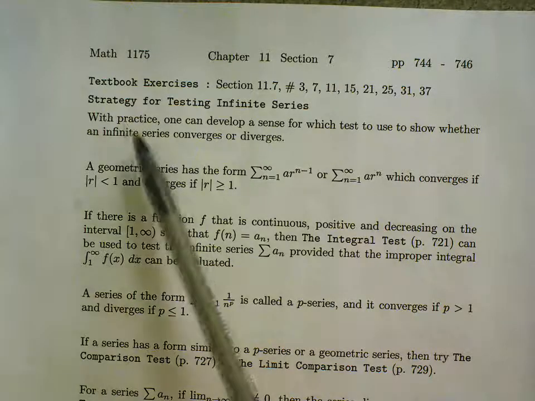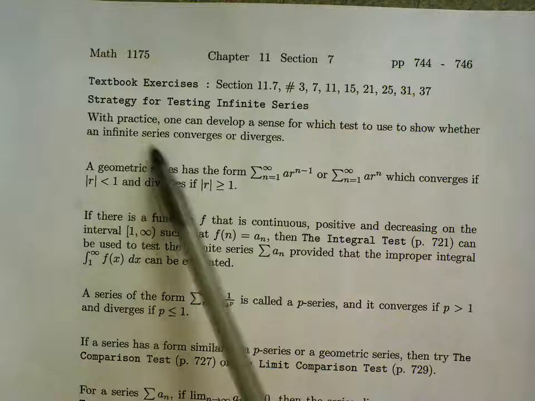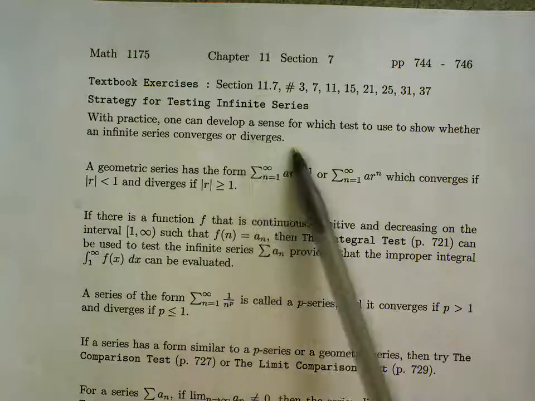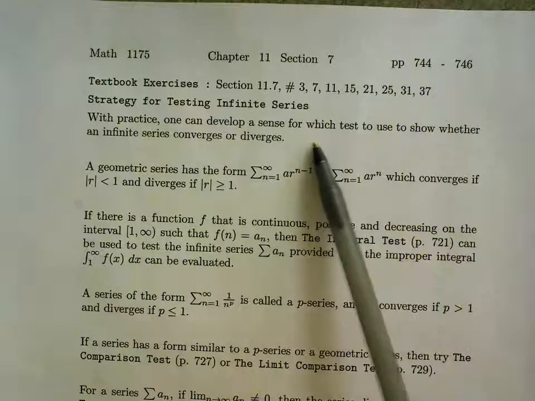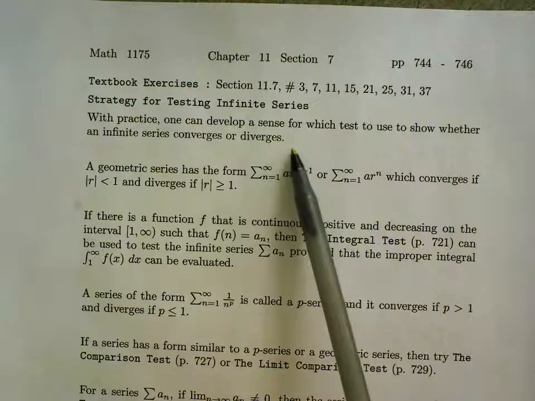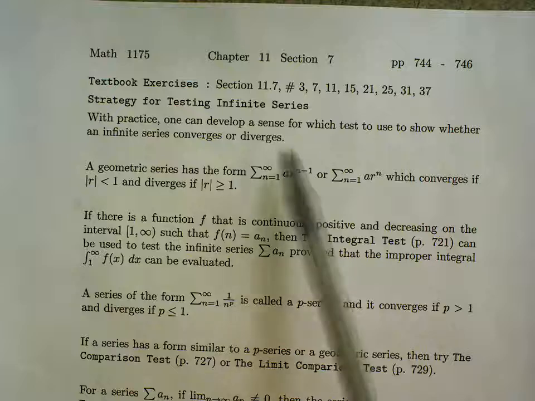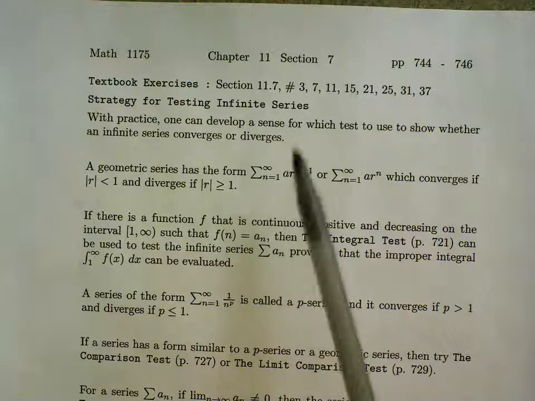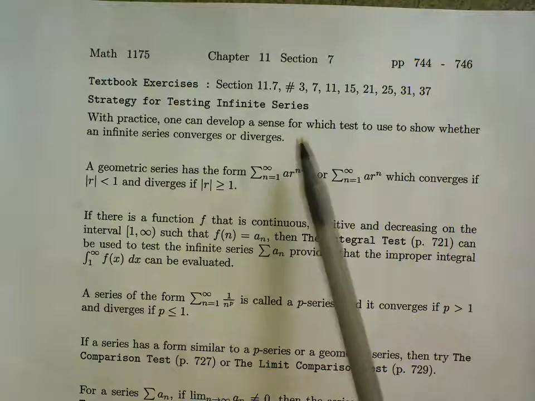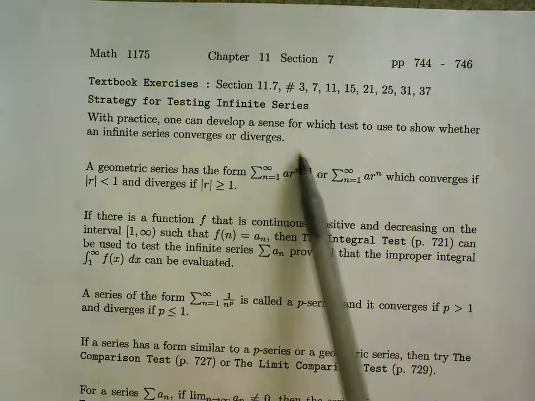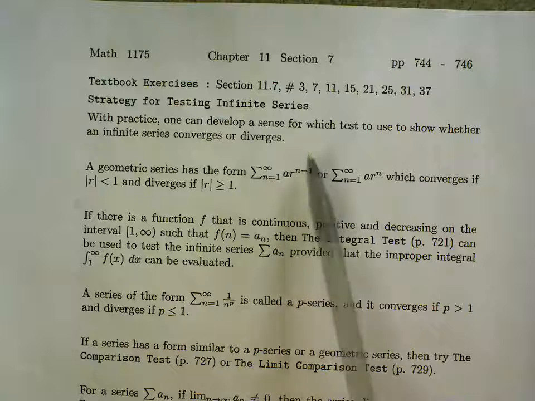So first, this statement. With practice, one can develop a sense for which test to use to show whether an infinite series converges or diverges. The authors in the textbook note that if you just go through a list every time, that can be a waste of time. So try to develop a sense for which test to use.